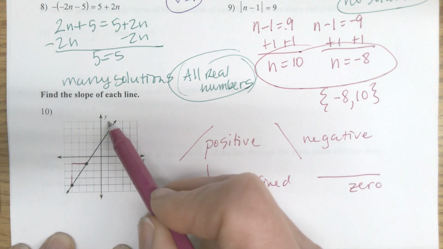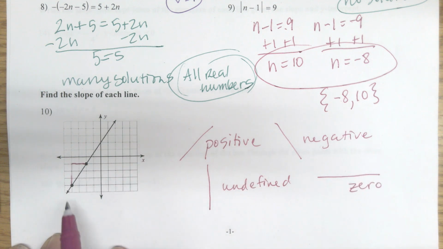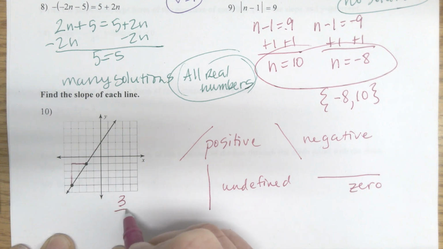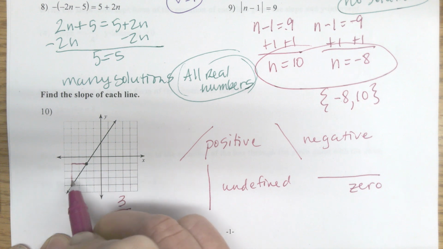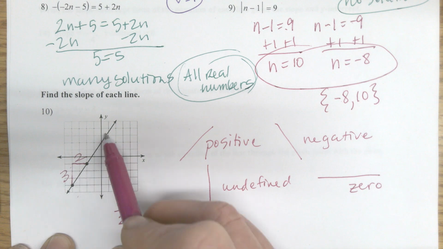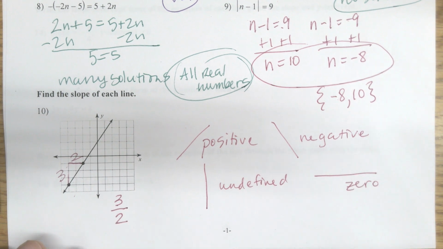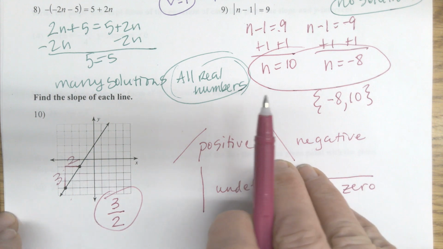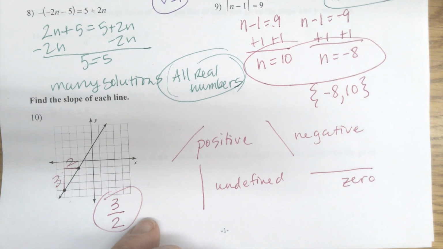This is positive. And when I find the slope, I do rise over run. So I'll count 1, 2, 3, that move, that's rise over run, 3 over 2. And again, because it's rising, it is a positive slope. So my final answer on that one is 3/2 for my slope.